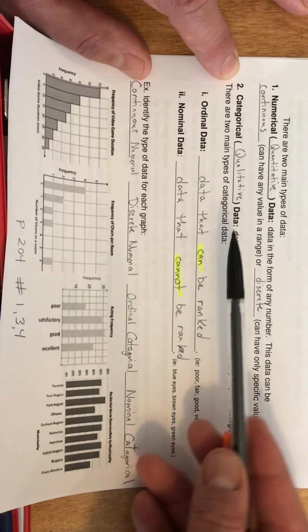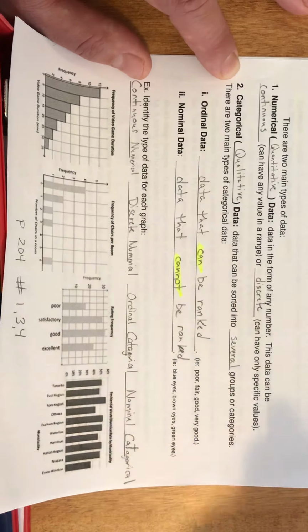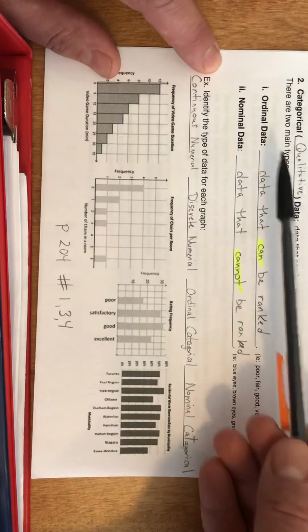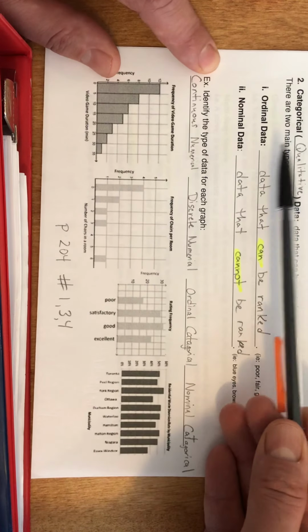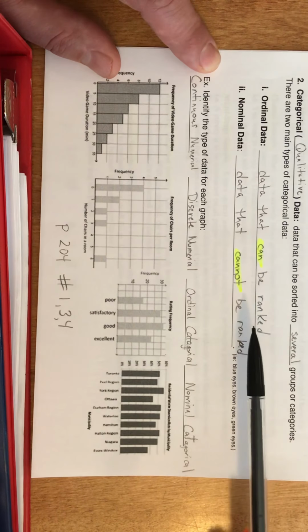The other type, and this is new, is categorical data. This is known as qualitative or quality, from the root word quality data. Can be sorted into several groups or categories, and these are the two. Okay, so we can have categorical categories that are in order, ordinal data. So this is data that can be ranked.